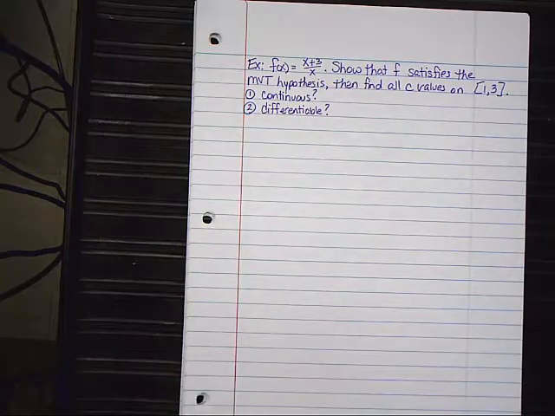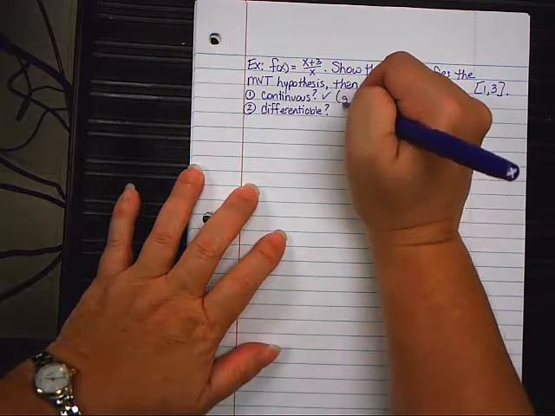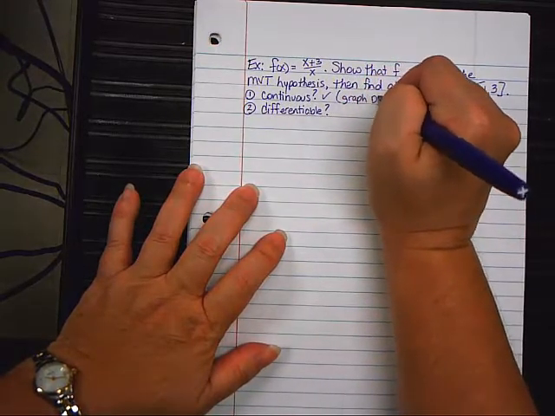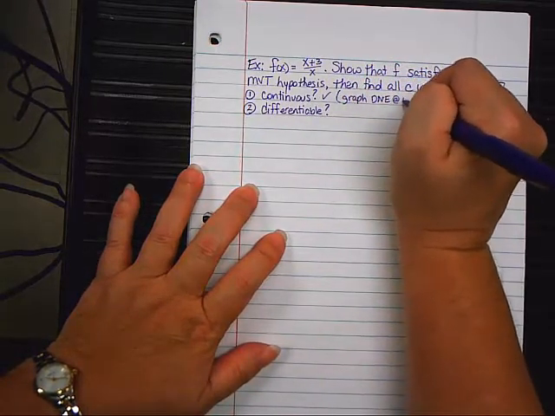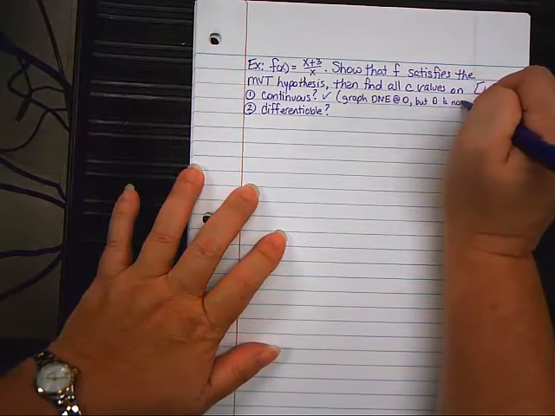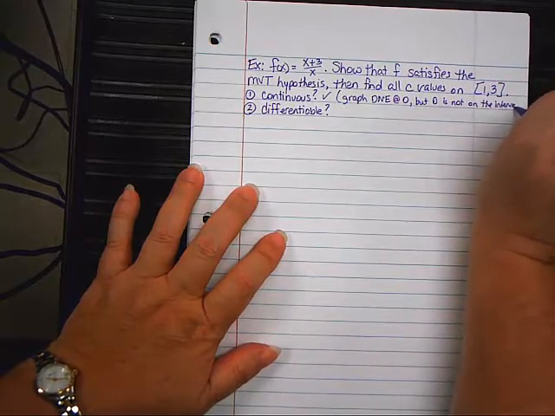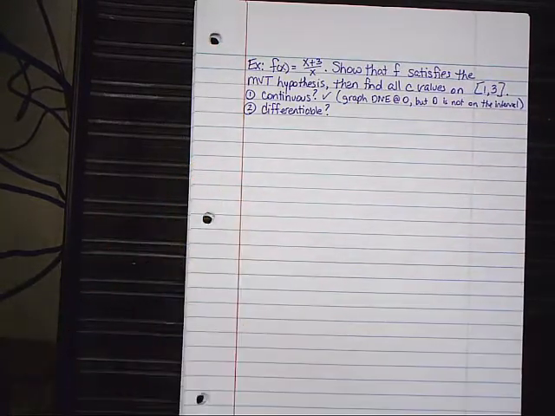Are you following what I'm saying? So we're going to say, yes, the graph does not exist at 0, but 0 is not on the interval. That's to remind you later why we said yes, even though it's got a denominator. The graph does not exist at 0, but 0 is not on the interval.